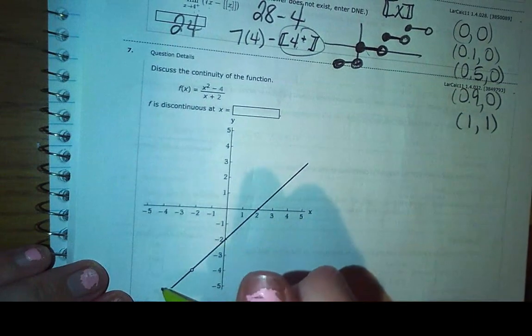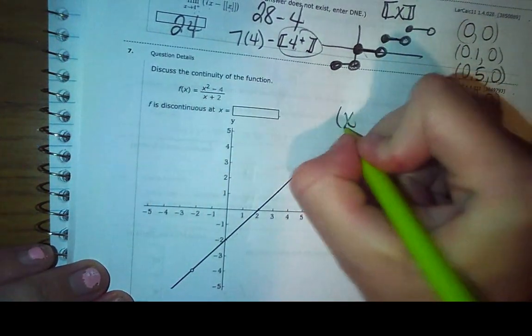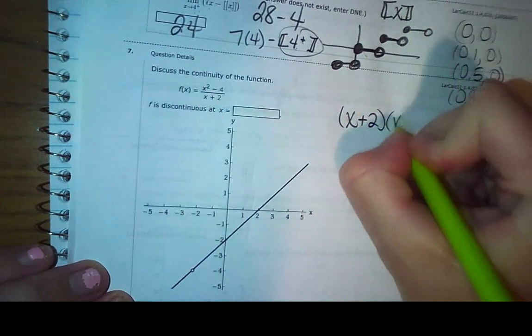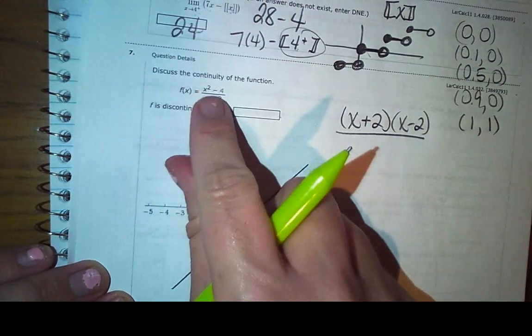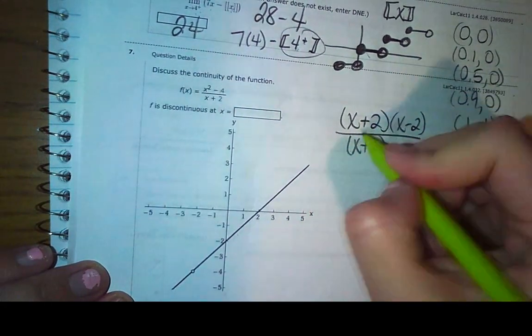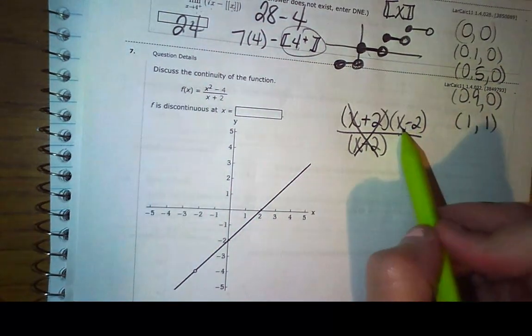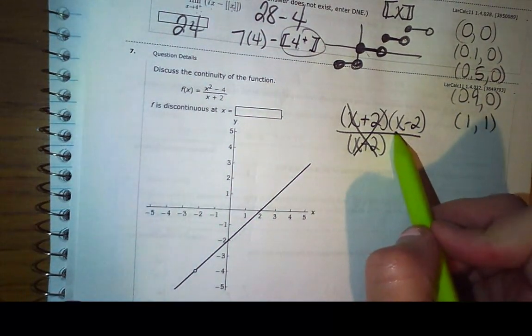Okay, so I have a straight line, but my function is a parabola, so I'm kind of confused. Remember that this is x plus 2, x minus 2, because it's the difference of two squares, over x plus 2. Any number divided by itself is 1. And so what do I have? I actually have a linear equation of y equals x minus 2.